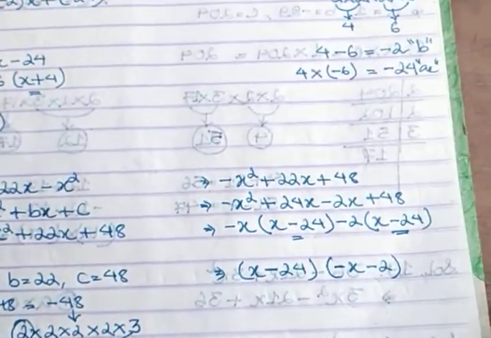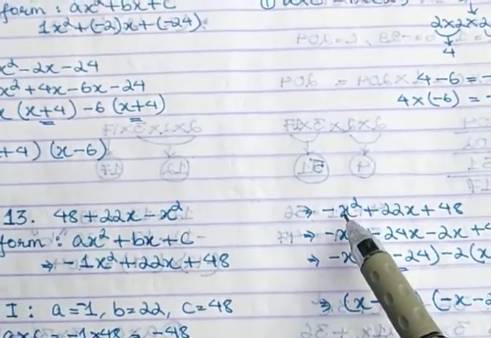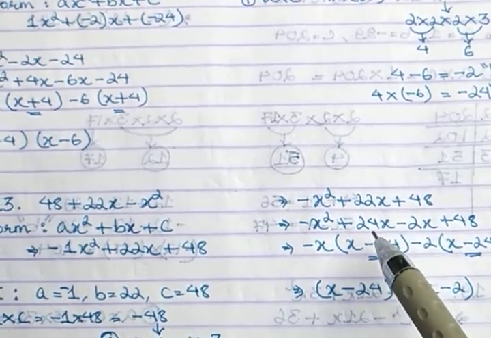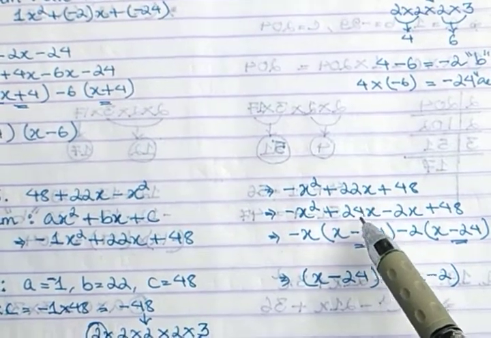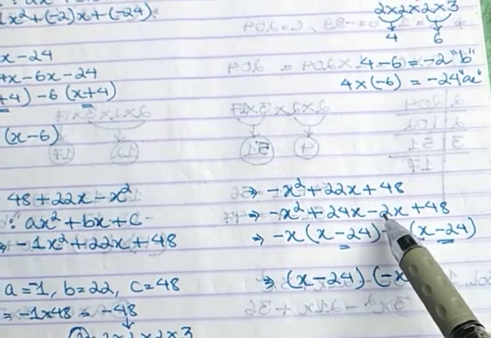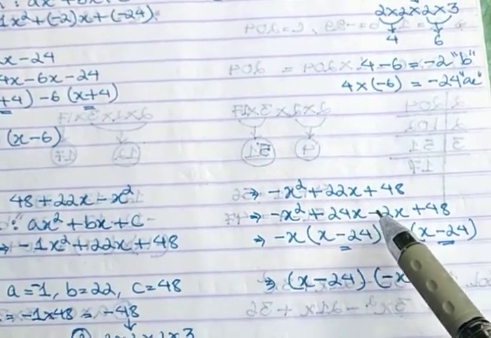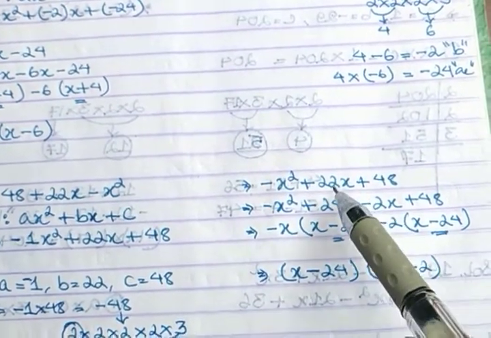So see, what was our question? Just written in the standard form first, minus x squared plus 22x plus 48. Now we know the factors are 24 and minus 2. So minus x squared plus 24x minus 2x plus 48. Now if you want to cross check again, plus minus minus, that is, it will be subtracted, the sign of the greater number follows. 24 is greater, plus 24 minus 2 is 22.